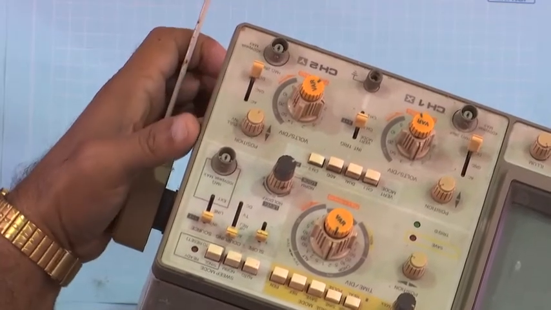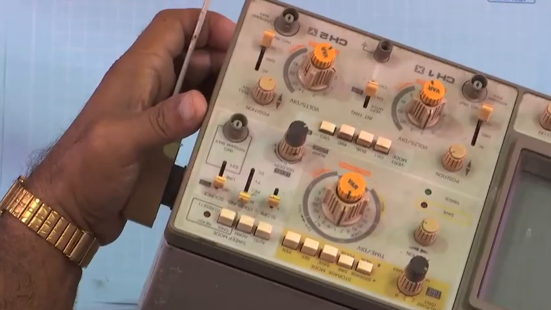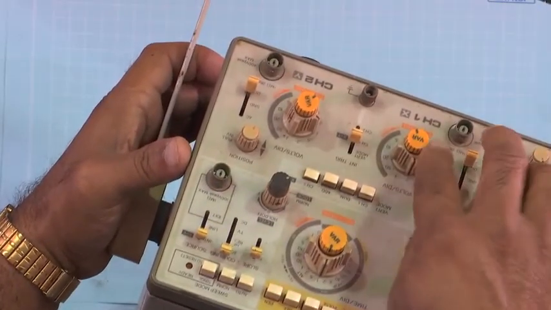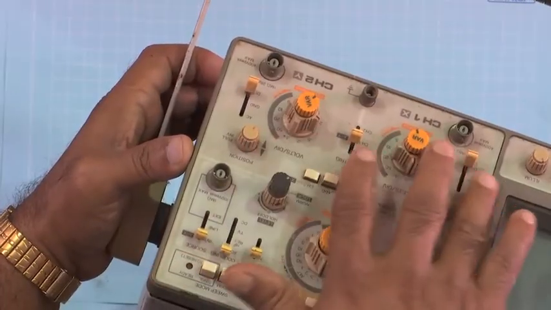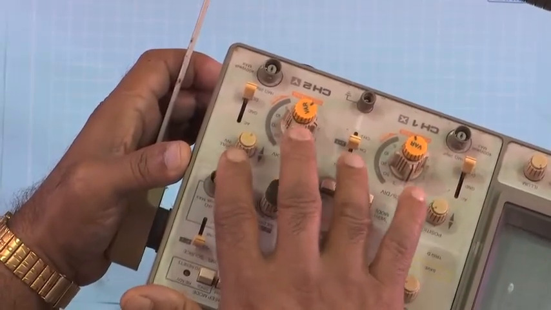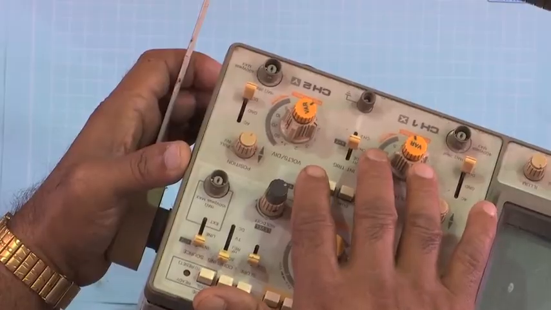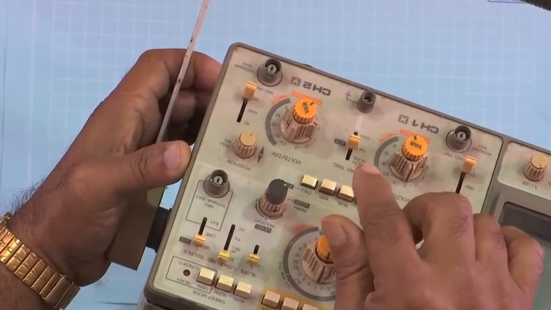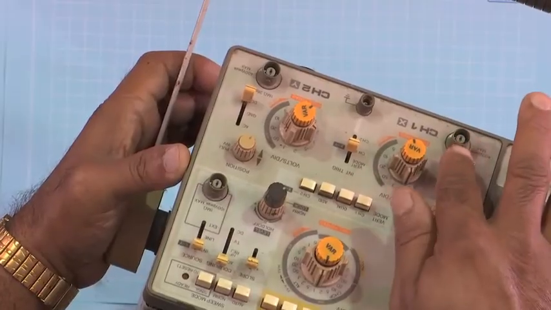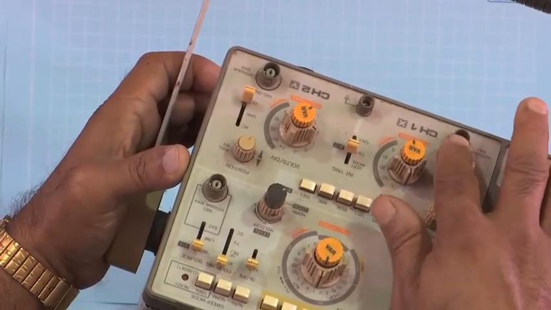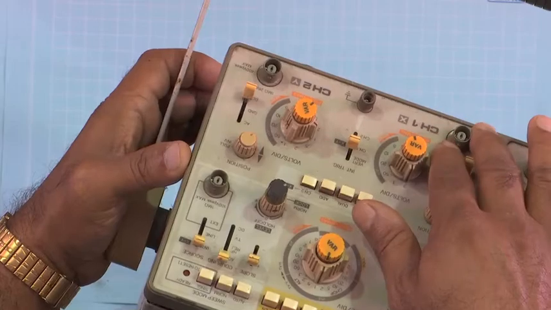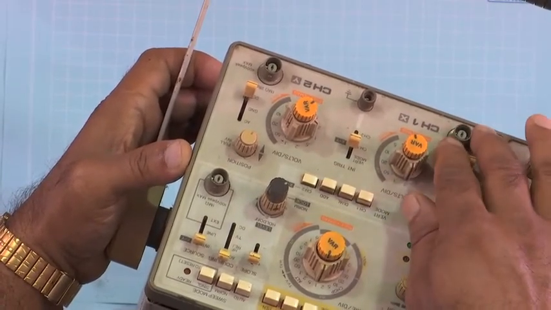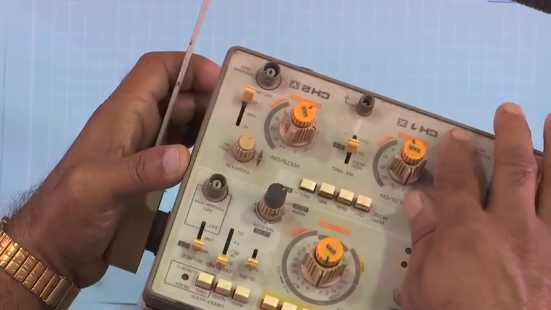Here you are seeing channel 1 and channel 2, which is the vertical control. Basically, we apply the signal on the vertical axis, along the y axis. Through BNC connectors, some signal connectors, we give the signal here.